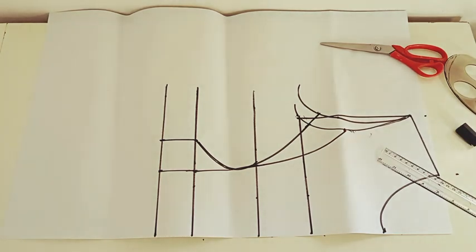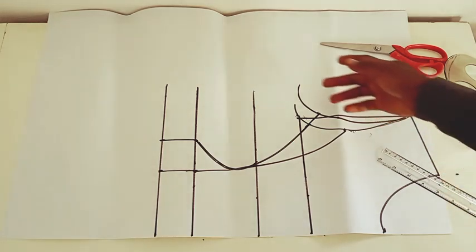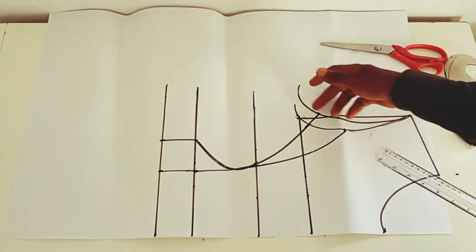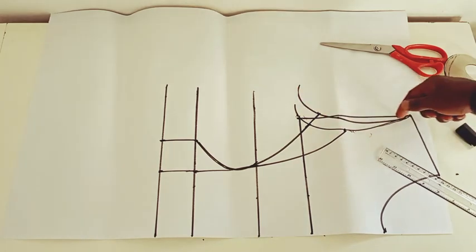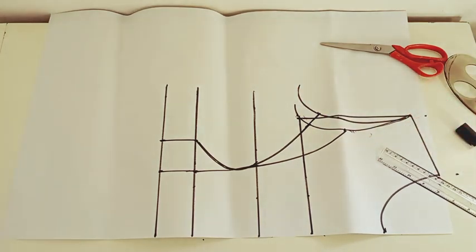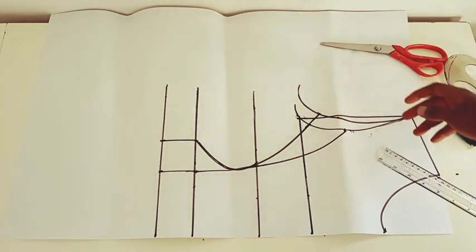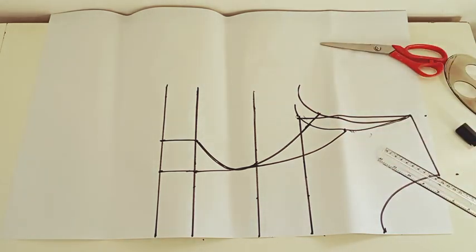So you have to leave the armhole like this, make it a little bit big, because by marking a small armhole, we make the armhole in a way that it can be adjusted. So that's why I mark a small armhole. If you mark a very big armhole, what about if the armhole is too big?